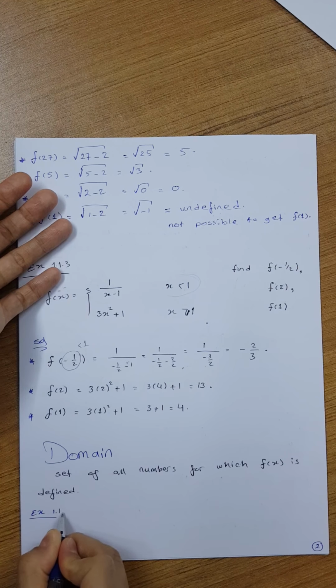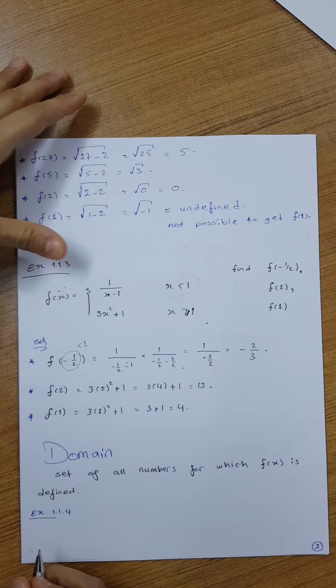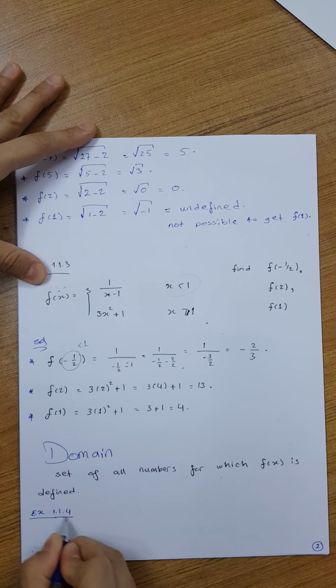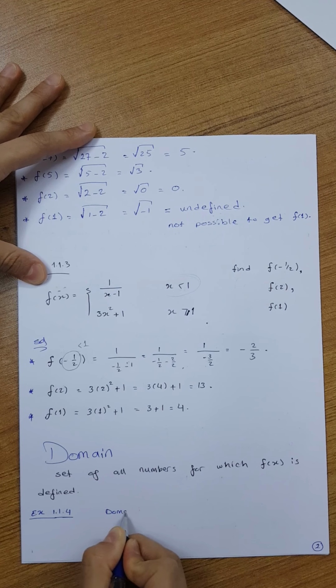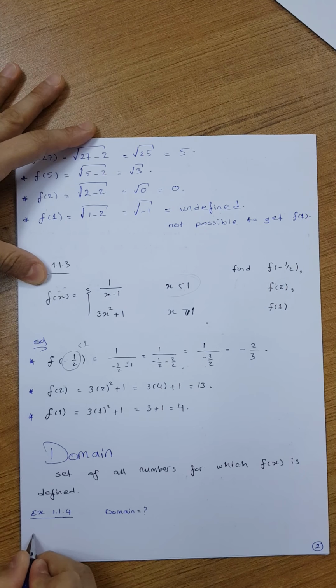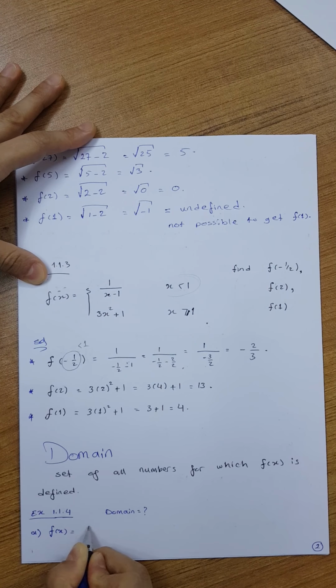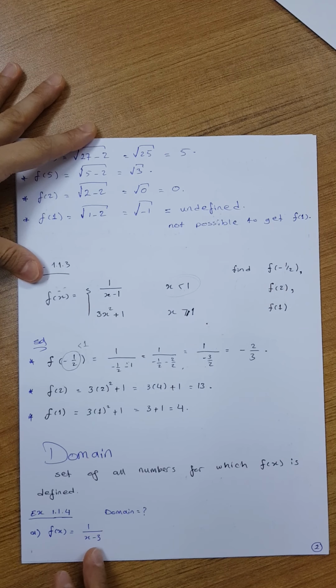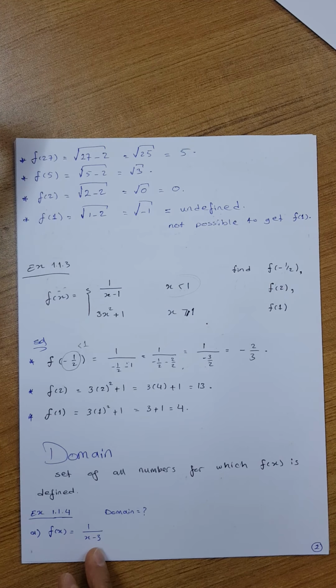Example 1.1.4 says find the domain, okay? I will simply write the domain is equal to what? The first function that we have got is f of x equals 1 over x minus 3. If you look at this function, I can put every number instead of x.